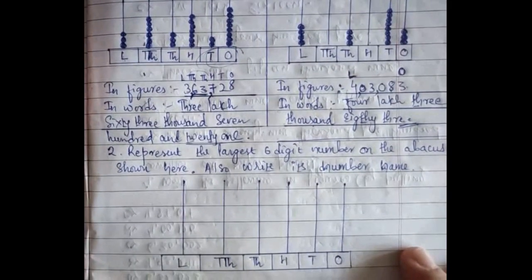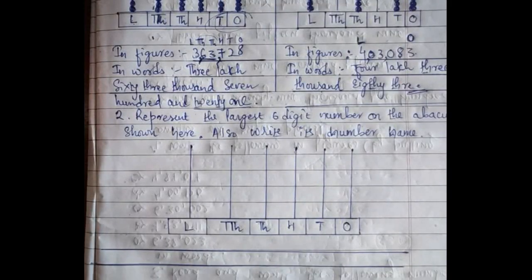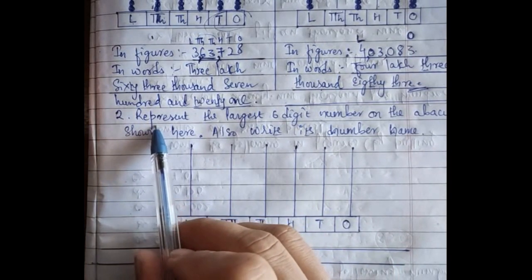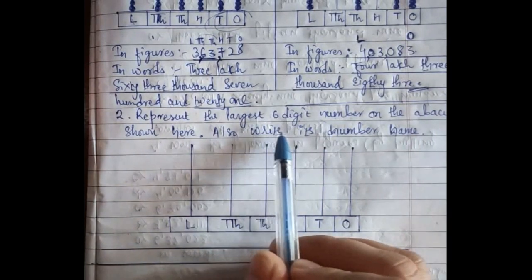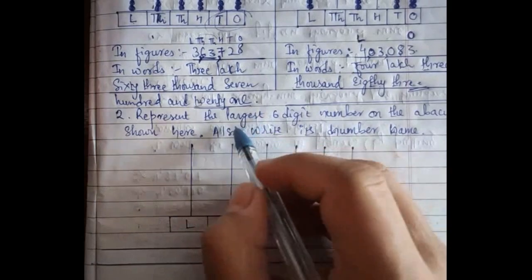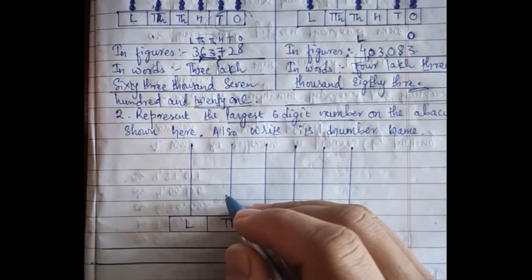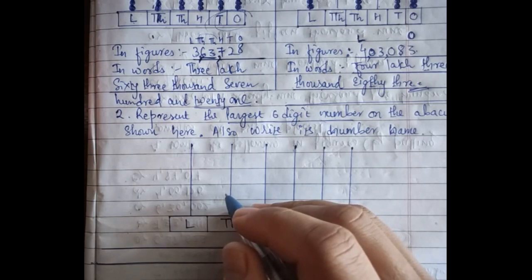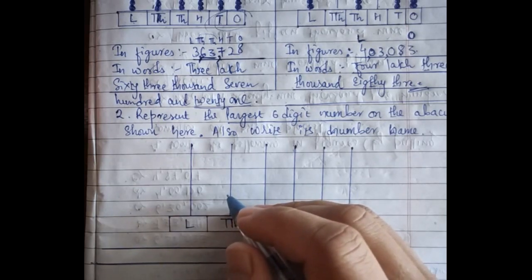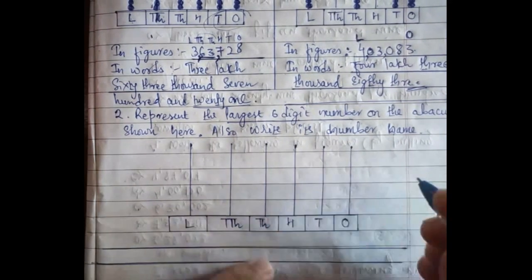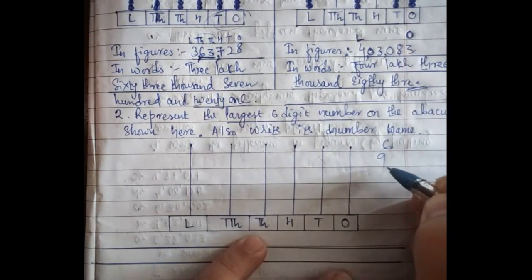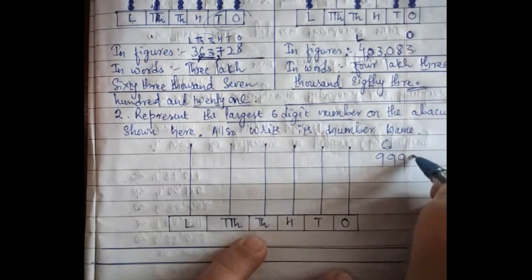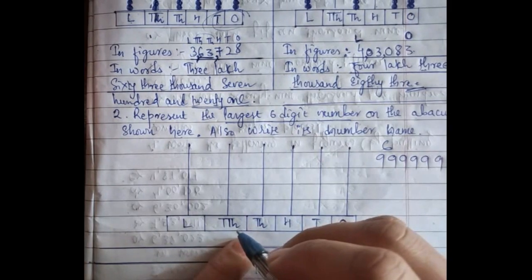Moving on to the next question, question number 2 from self practice 1C. Represent the largest 6-digit number on the abacus shown here. Also write its number name. I hope you remember that in the second video I mentioned the largest digit number and the smallest digit number. If you have a 6-digit number, starting from 9, how many 9s would be there? 6: 1 2 3 4 5 6. So this is your largest 6-digit number.